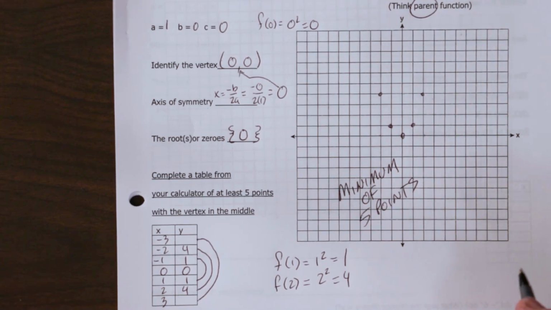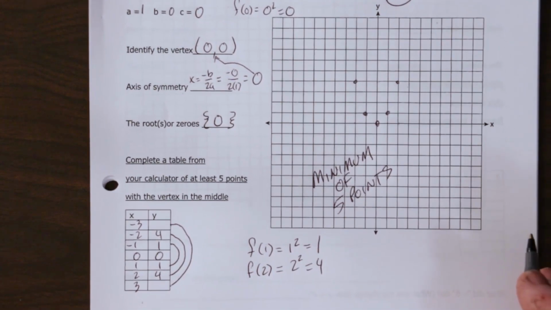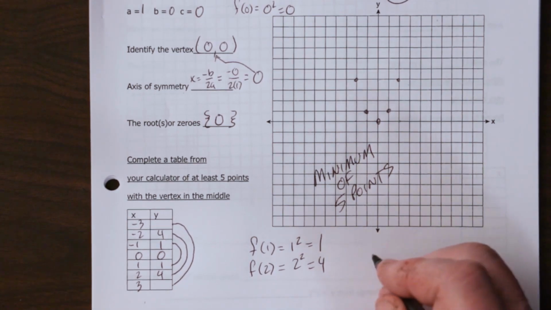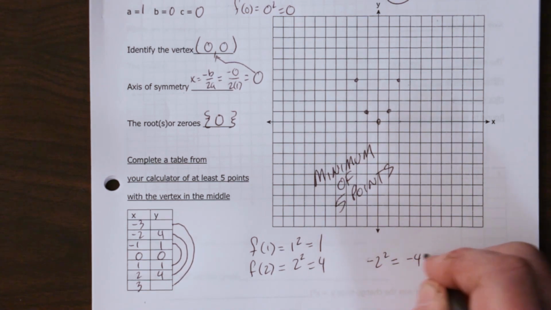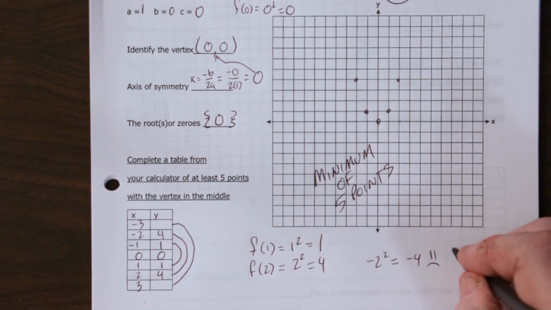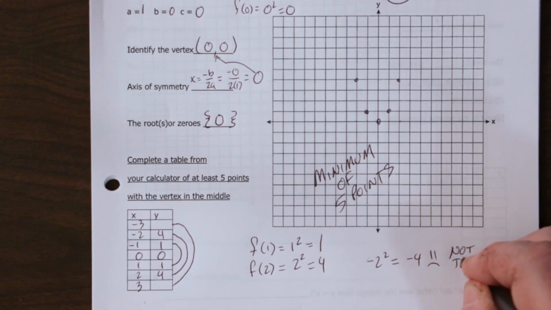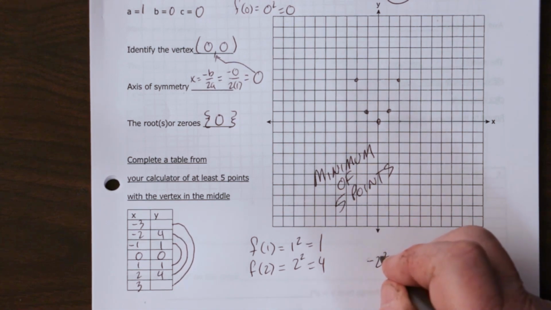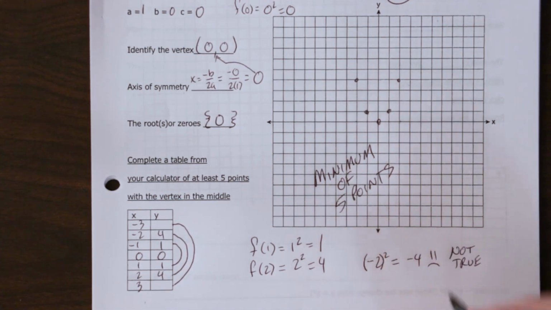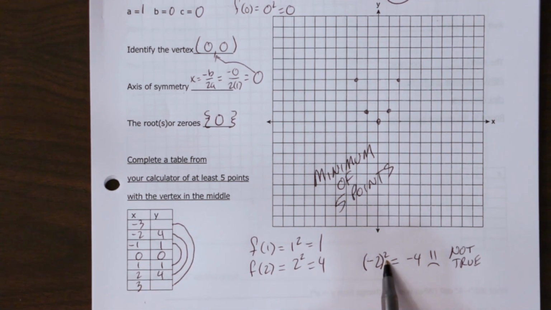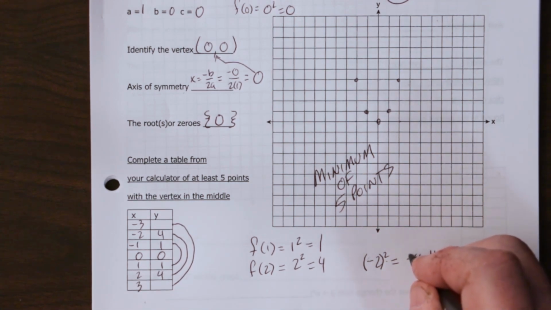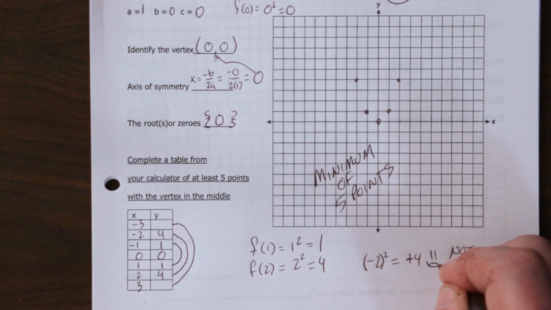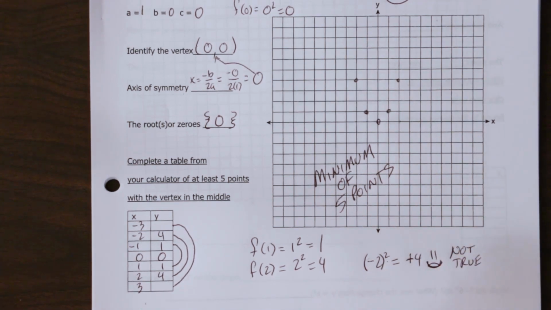All right? And then the last one, I know somebody's out there going, wait a minute, I put it in my calculator, and I did -2 squared, and I got -4. And that's not true. Because most calculators do the squaring first, and then they do the negation. Whenever you're squaring a negative, put it inside the parentheses with the squared on the outside, and that will give you the +4, which is smiley. All right, so be careful about that.